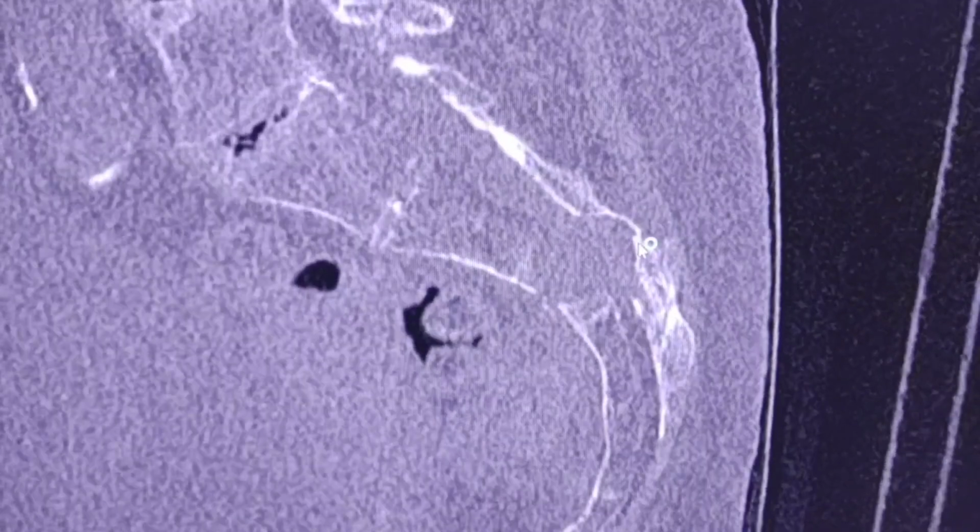So this is a weak point in the sacrum. Here is the fracture. Disruption of the bone.